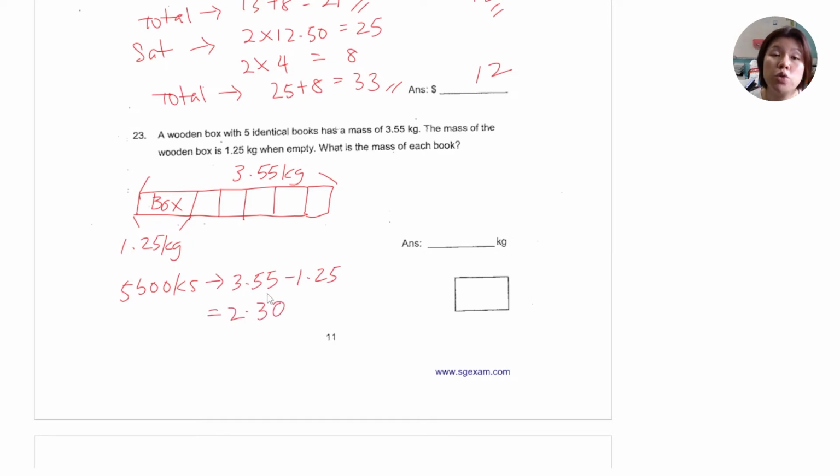That will give me 2.30. So 1 book, it would be 2.30 divided by 5, 0.46 kg.